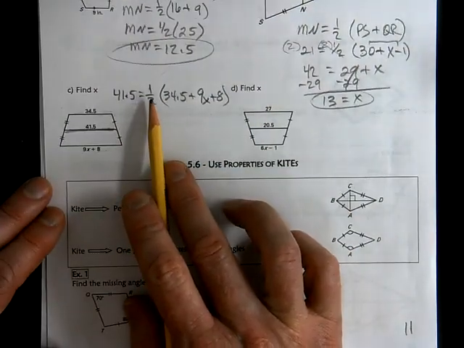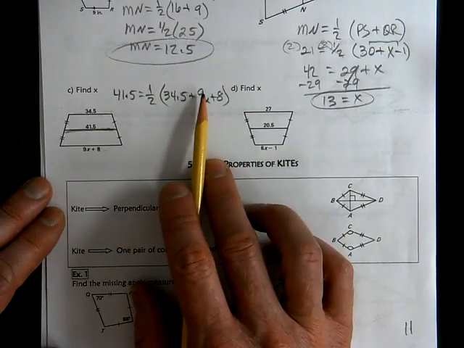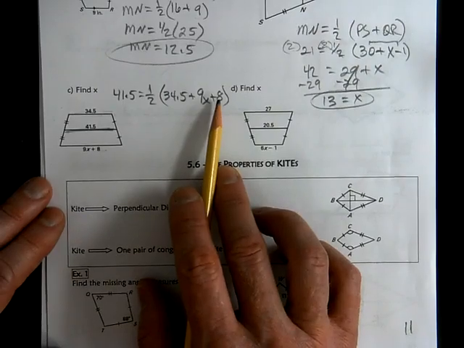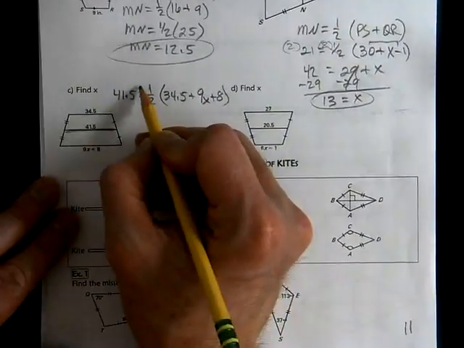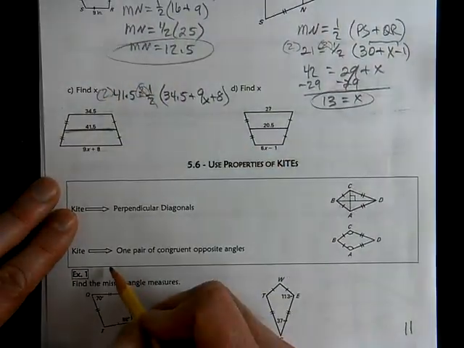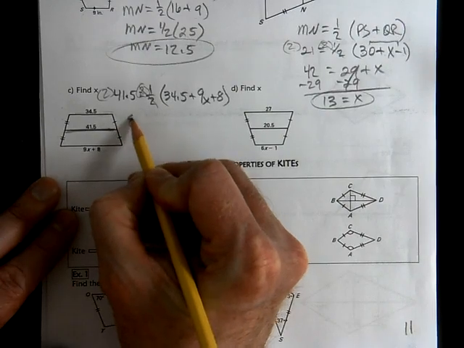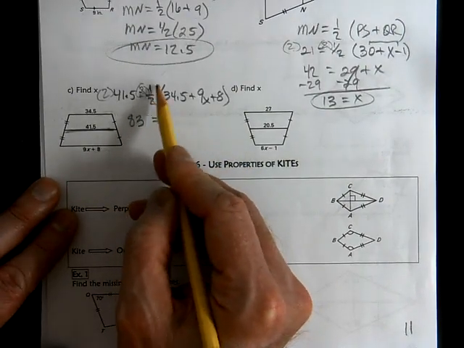I don't particularly want to take half of 34.5. I don't want to take half of 9. I'm okay with taking half of 8. But don't do that if you're not going to take half of the others. So we're not going to do that. We're going to multiply by 2 to the other side. That's going to give me 83. The half is gone because I doubled it.